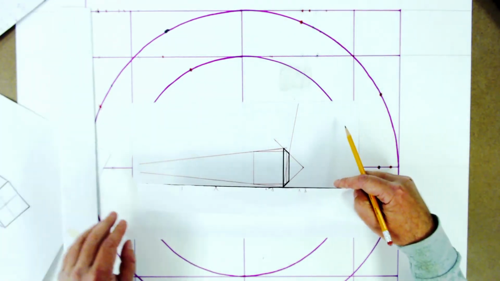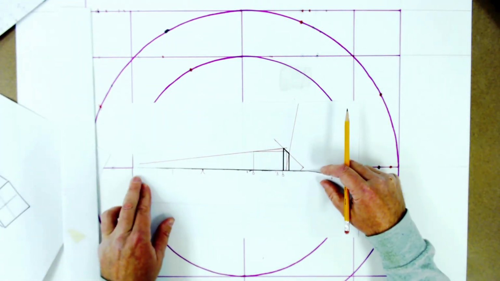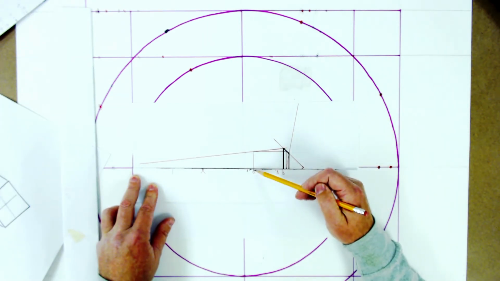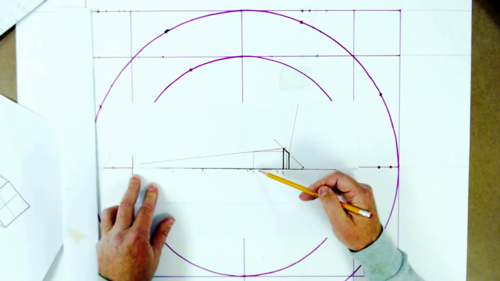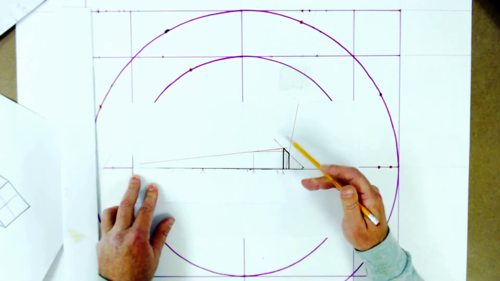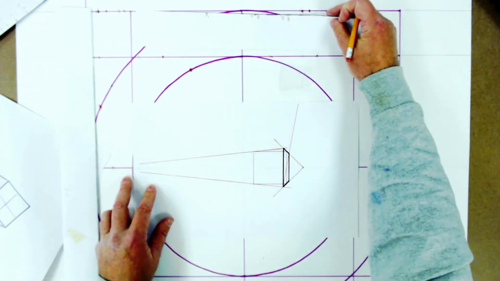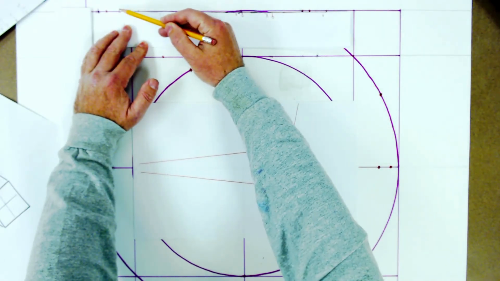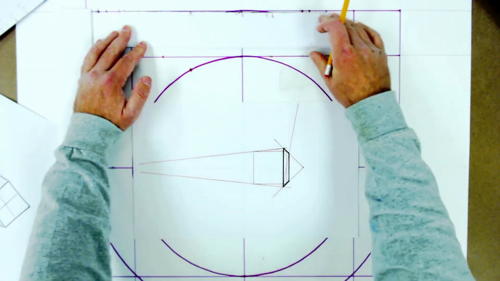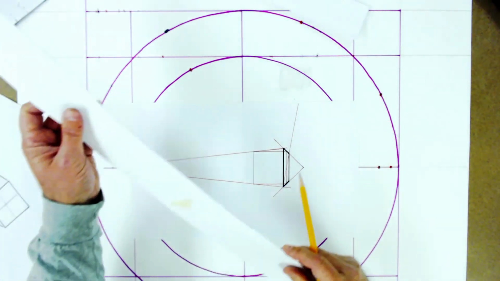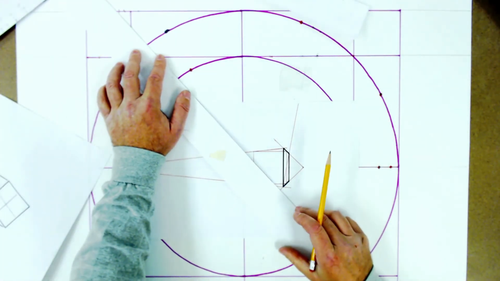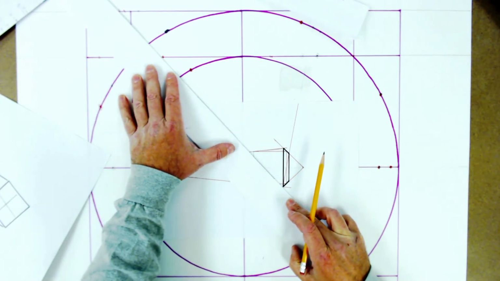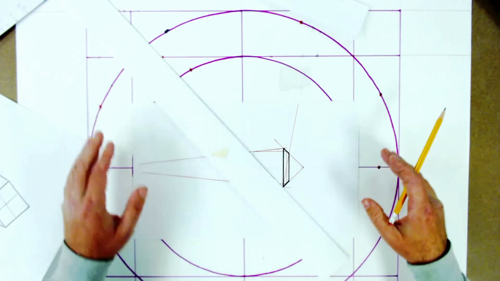Eventually, what I found was this: if we took the measurement from the edge here, over to this edge here, and then we took that over to here, then we found a point. We found a point, and we could bring it to that point. And that worked out really well.